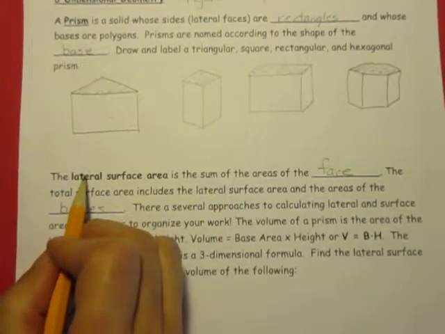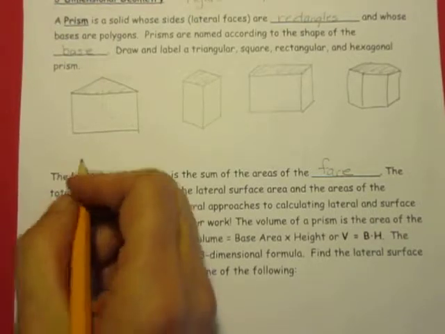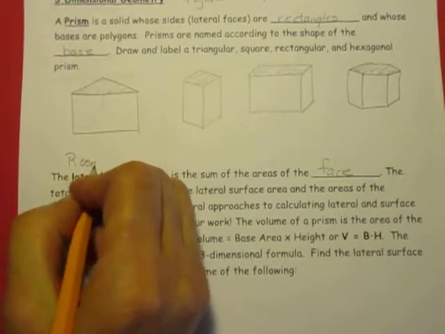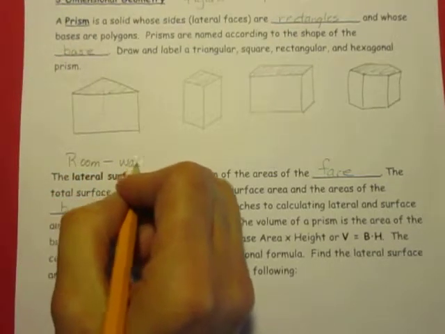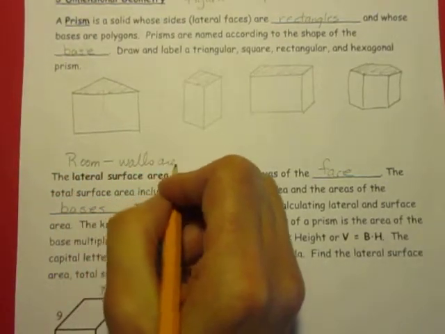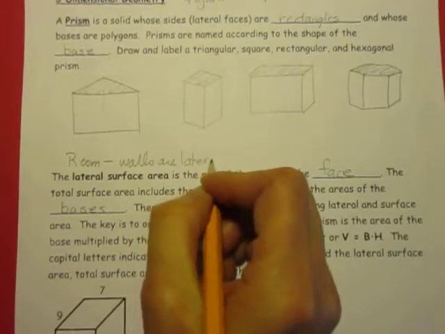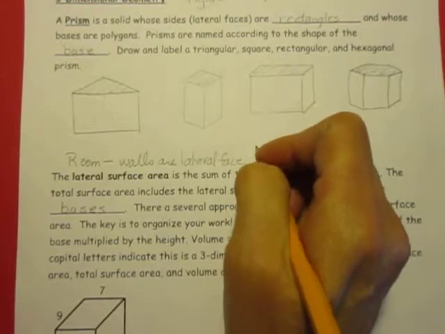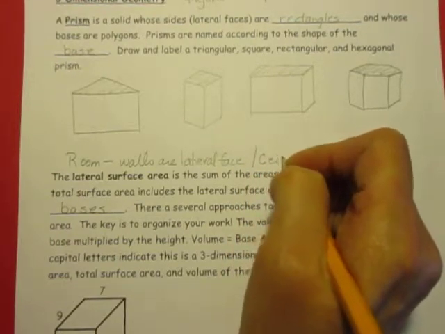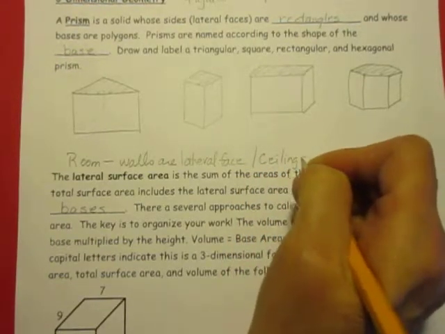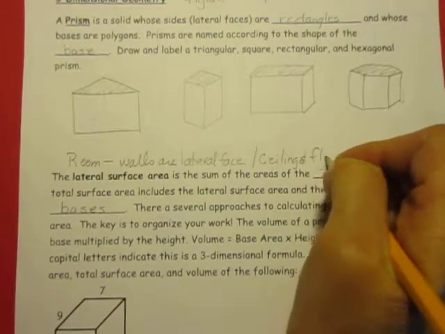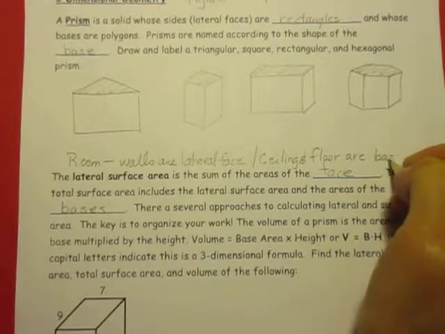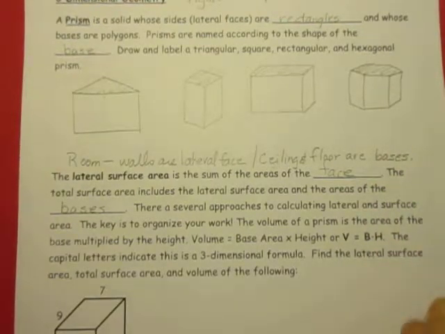If you relate it to a room, the walls are the lateral faces, and the ceiling and floor are the bases. I think that makes sense for most of us.